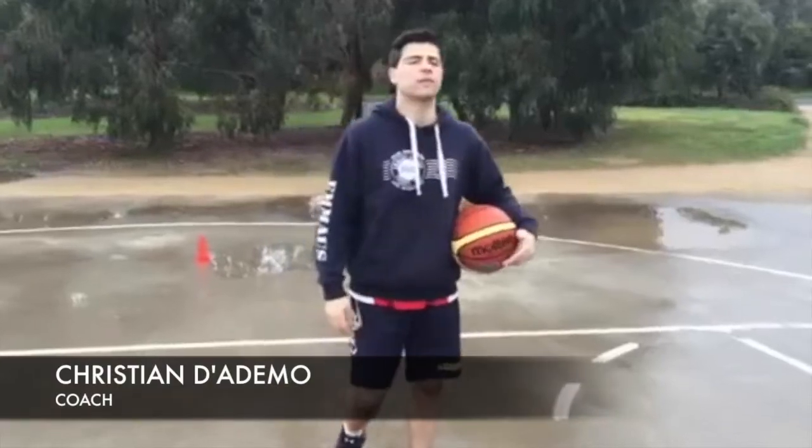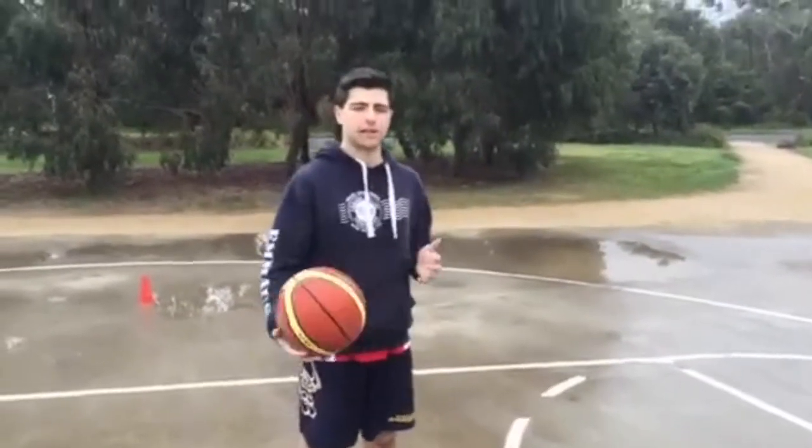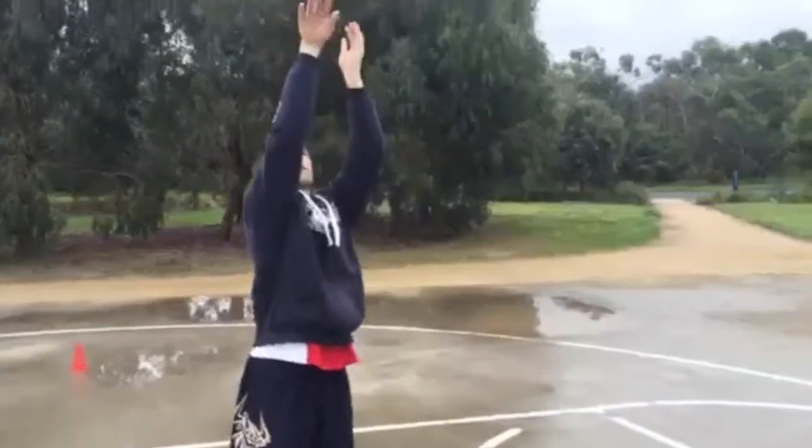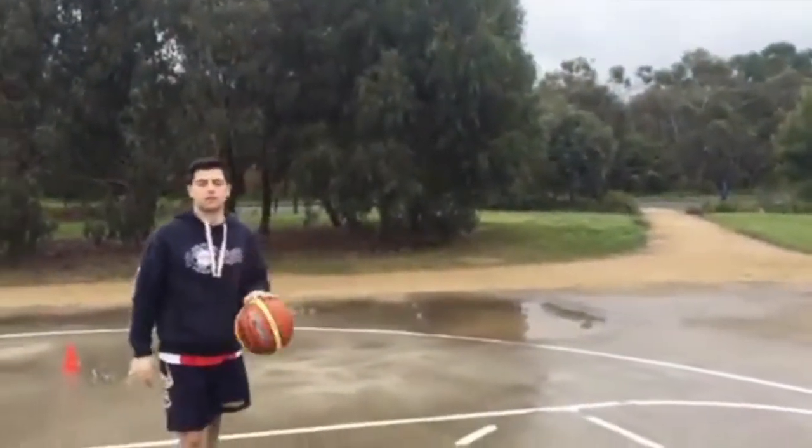So to start off the program, we're going to be getting Brayden to just be throwing the ball up to himself so he can practice the proper technique while jump shooting, just like this. And just repeatedly doing that.